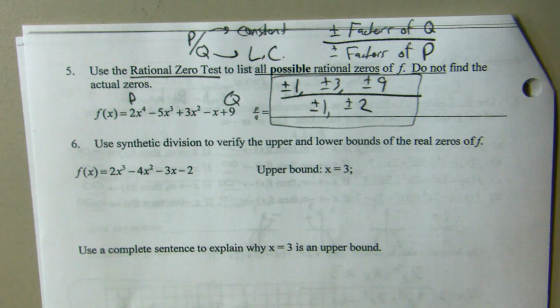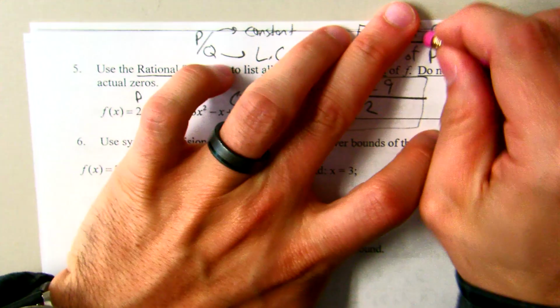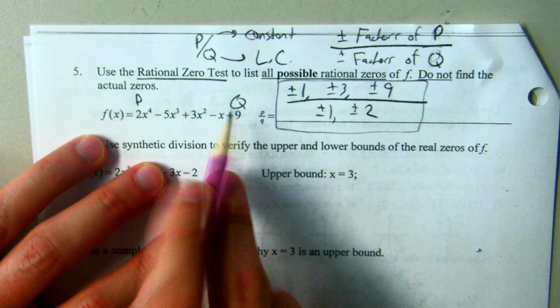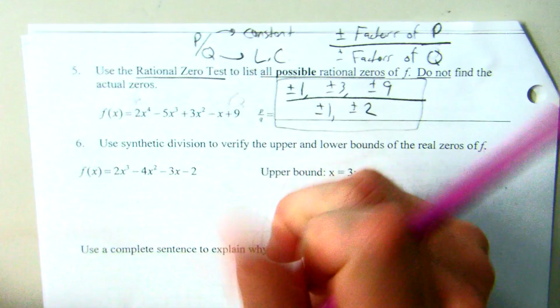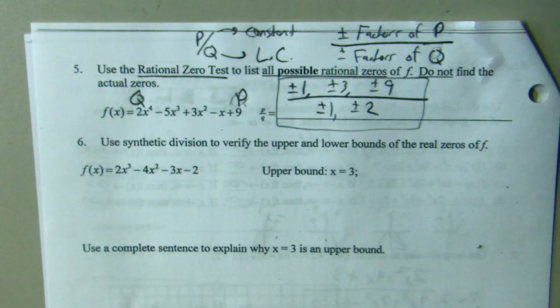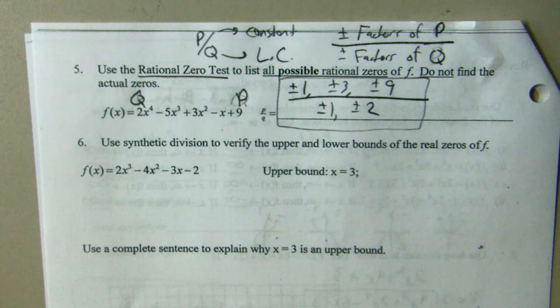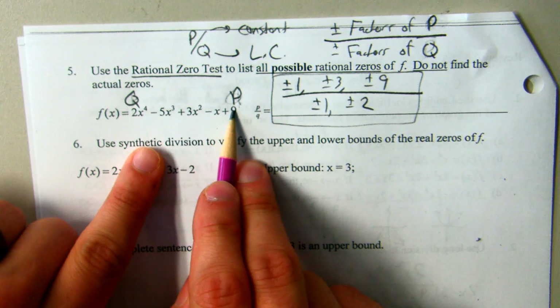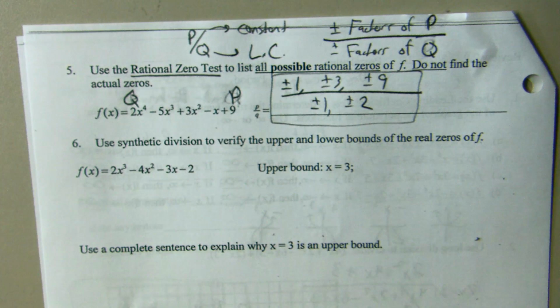As in the text, it says don't actually find the zeros. This test is good to find the possible rational zeros. Yes. I put these backwards right here. Thank you. Go back to 6. Same thing, easy mistake for you to make as well if you figure out which ones to be able to. I kind of remember it as out of the alphabetical order. Constants usually at the end, but you put P first, and leading coefficients usually at the beginning.